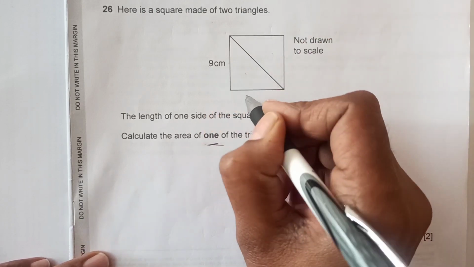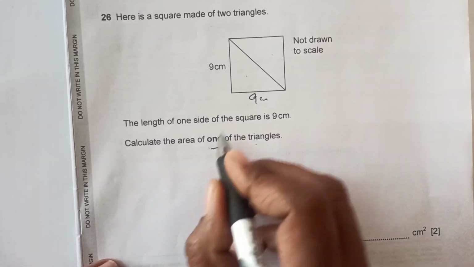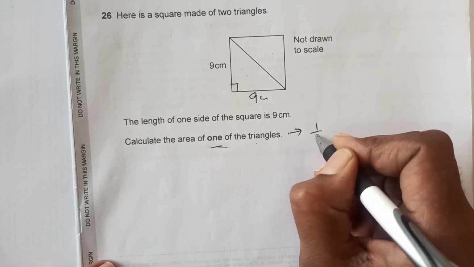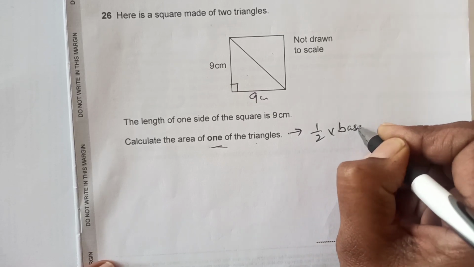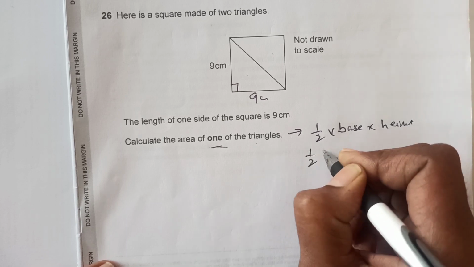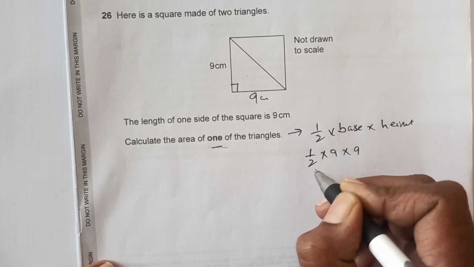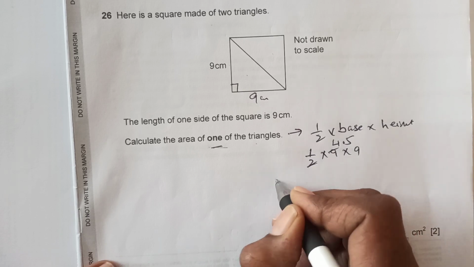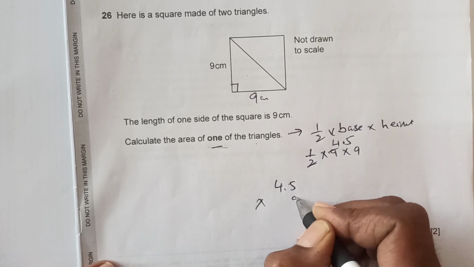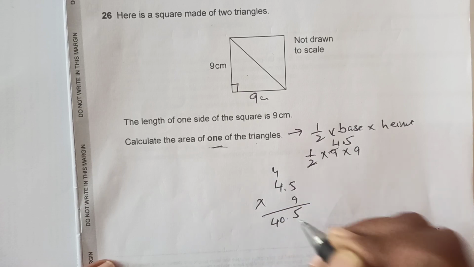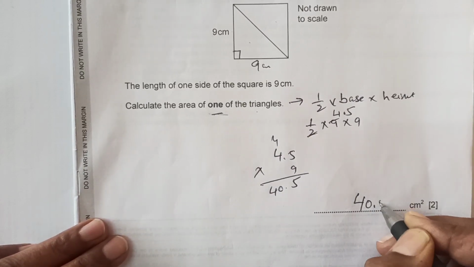So if this is 9 and this is also 9, the area of this triangle is going to be half times base times height, right? Half times base is 9, height is 9, so this is 4.5 times 9, it is 40.5 centimeters.